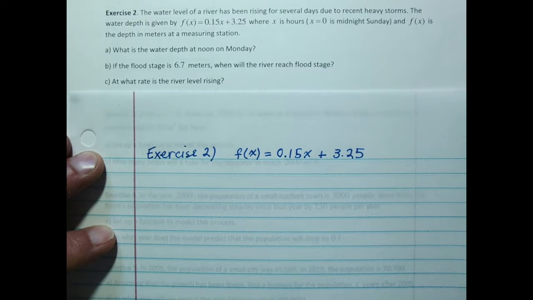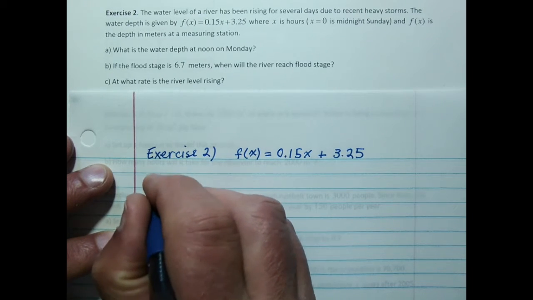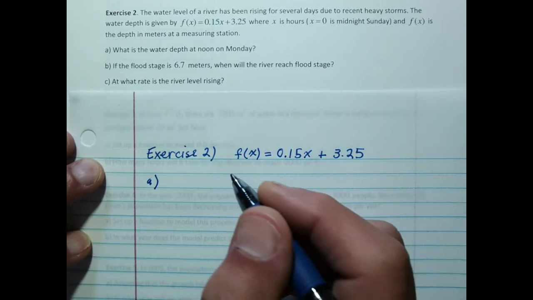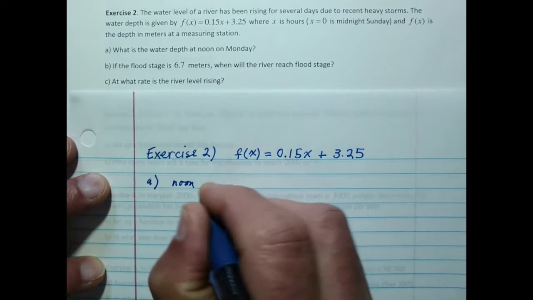So the input variable is hours of time. The output variable is meters that measure the depth of the water. And so here's our formula. I have recopied it down below. In part A, we want to know what is the water depth at noon on Monday.